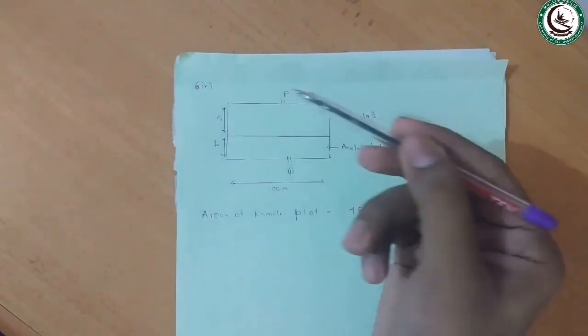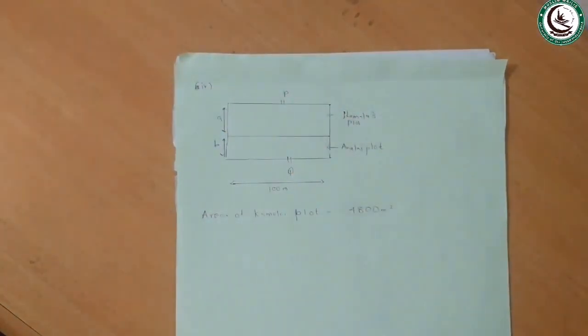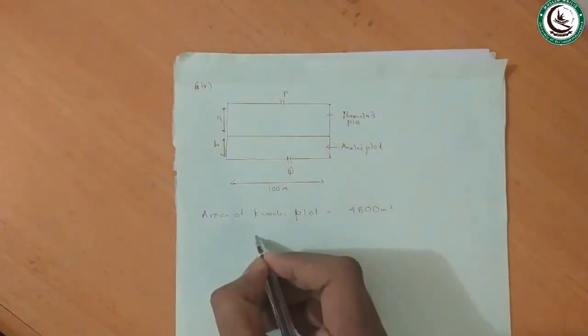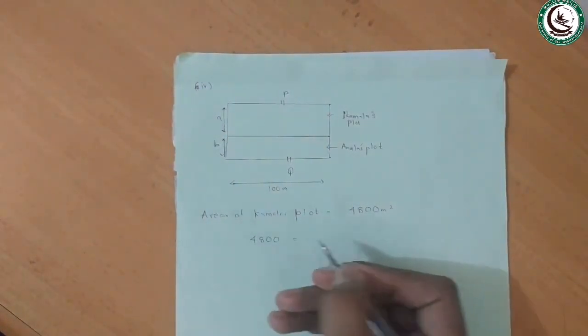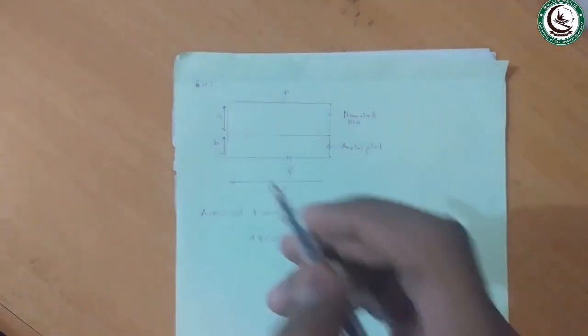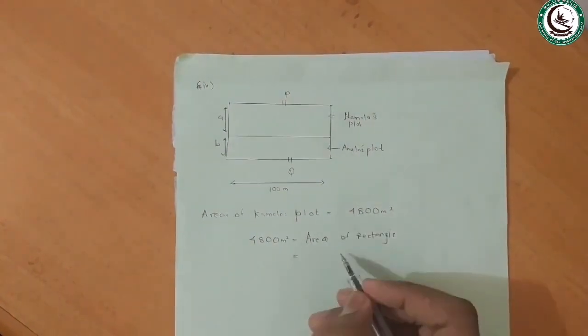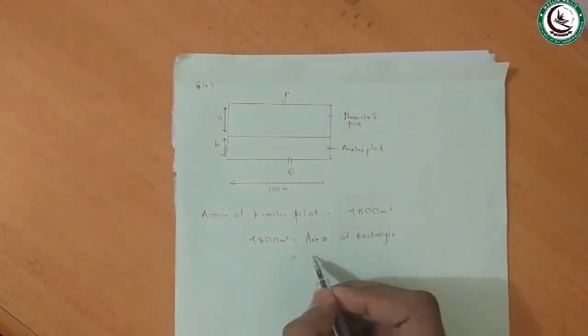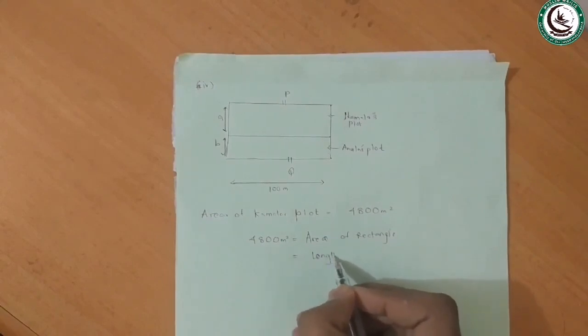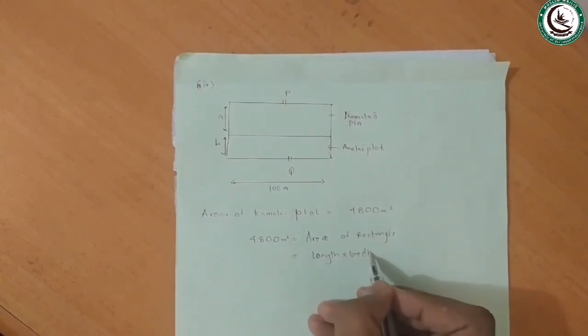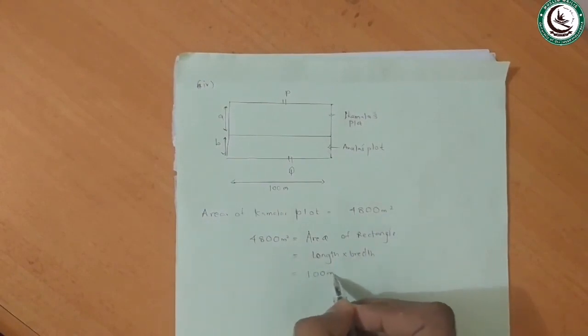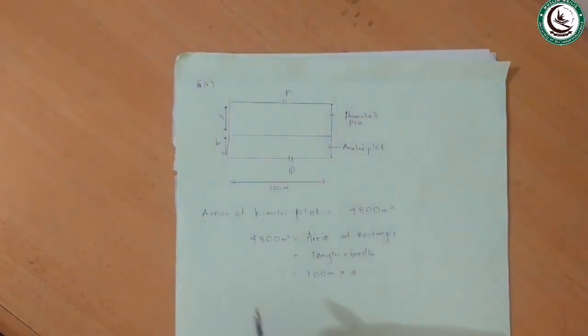This side let's take as A. So this area should be equal to 4,800, which means length into breadth. The length is 100 meters. The breadth, that's what we need to find. Let's take it as A. So 4,800 is equal to 100 into A, which means A is equal to 48 meters.